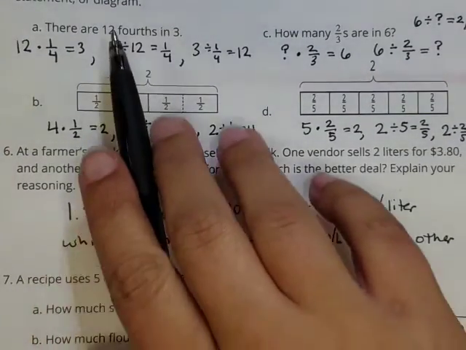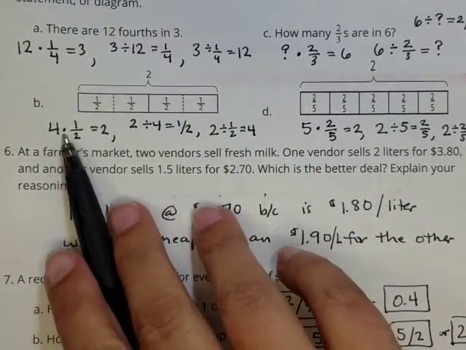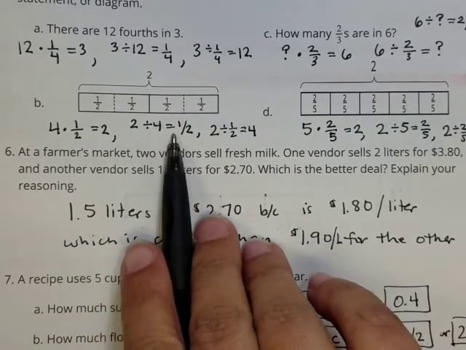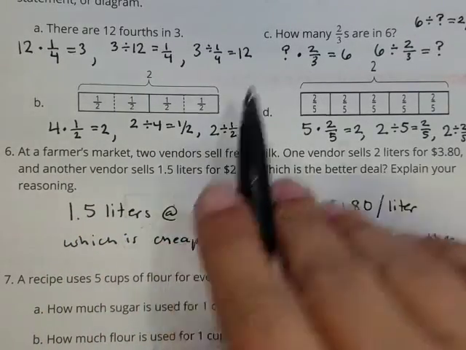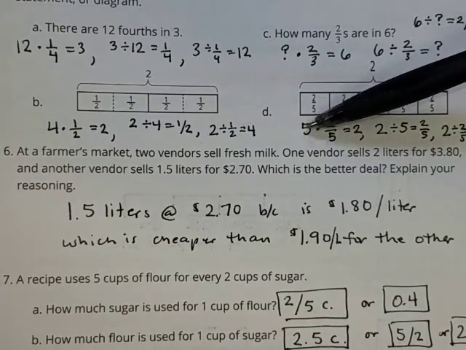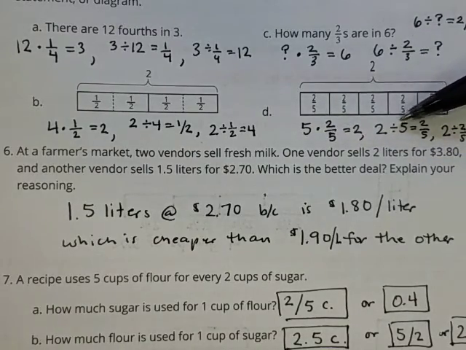Question B, or that was A and C. B, 4 times a half is 2. 2 divided by 4 is a half, or 2 divided by half is 4. D, 5 times 2/5 is 2. 2 divided by 5 is 2/5, or 2 divided by 2/5 is 5.